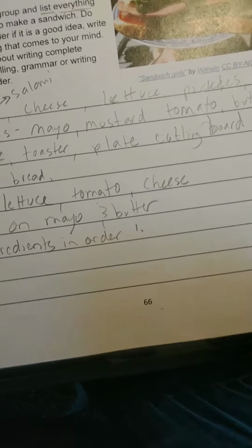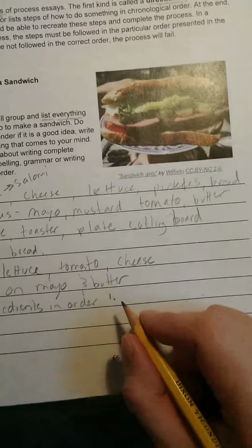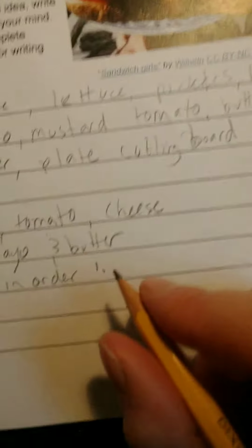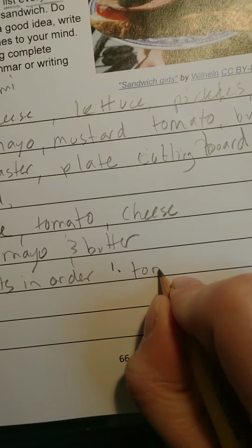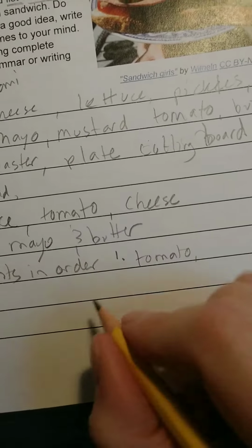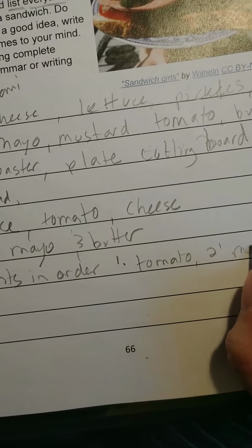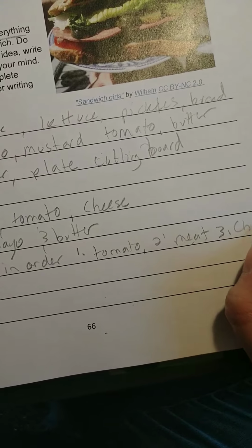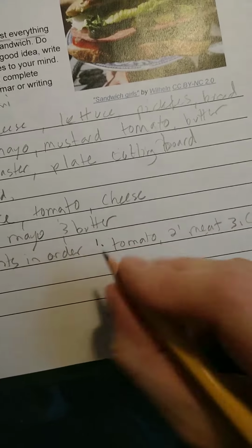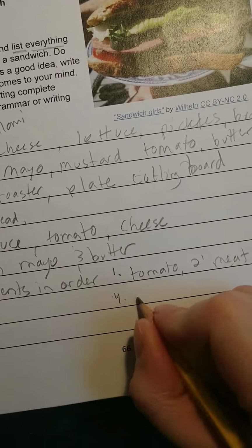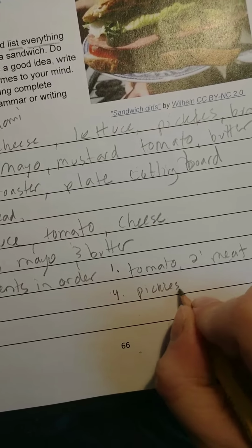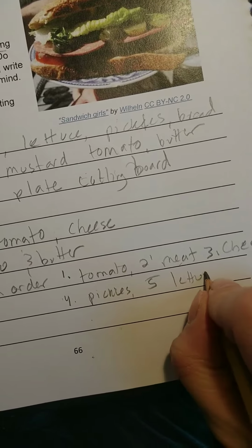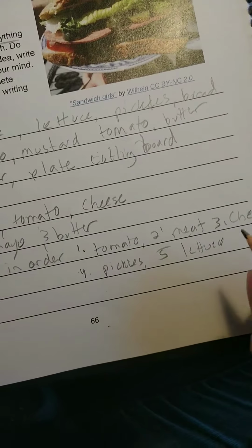Okay, so one, maybe I will put the, let's see here, looking at the picture. Okay, tomato. 2, meat. There has to be cheese on here because I love cheese on my sandwich, so I'm just going to make it up. 4, pickles. 5, lettuce. Okay.